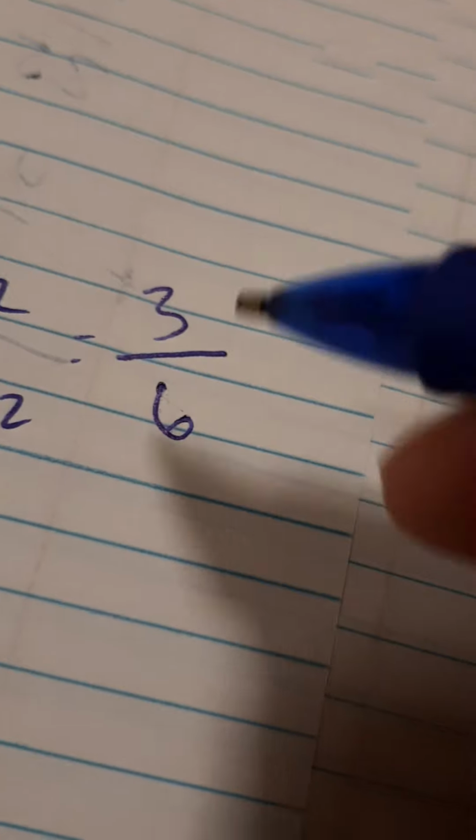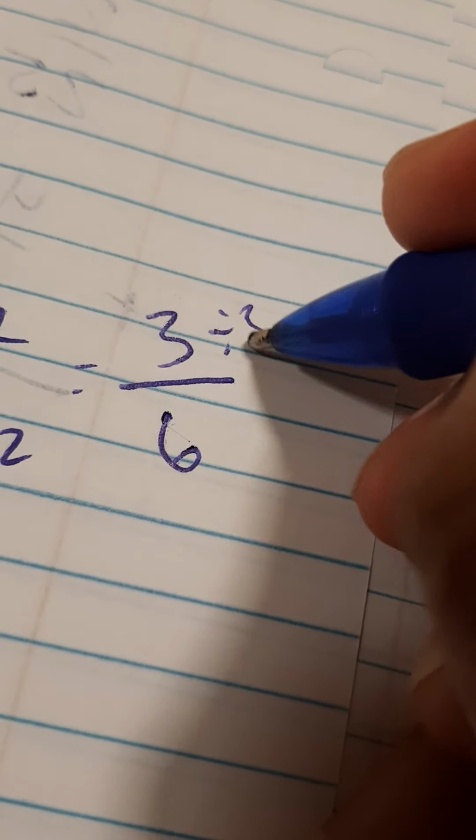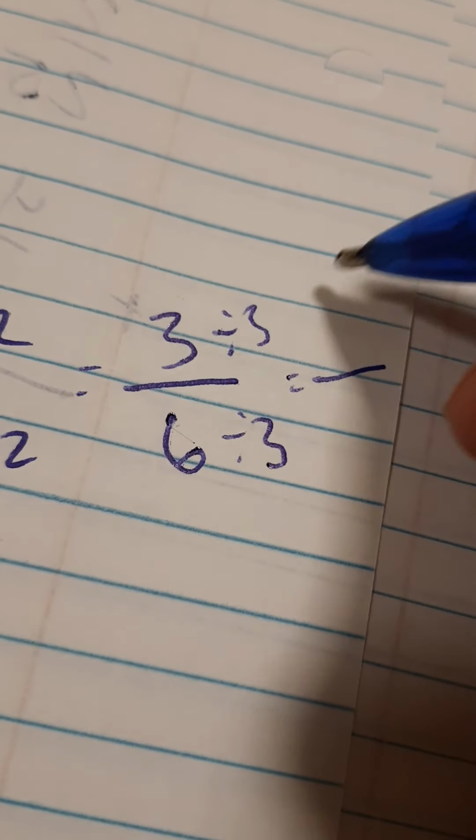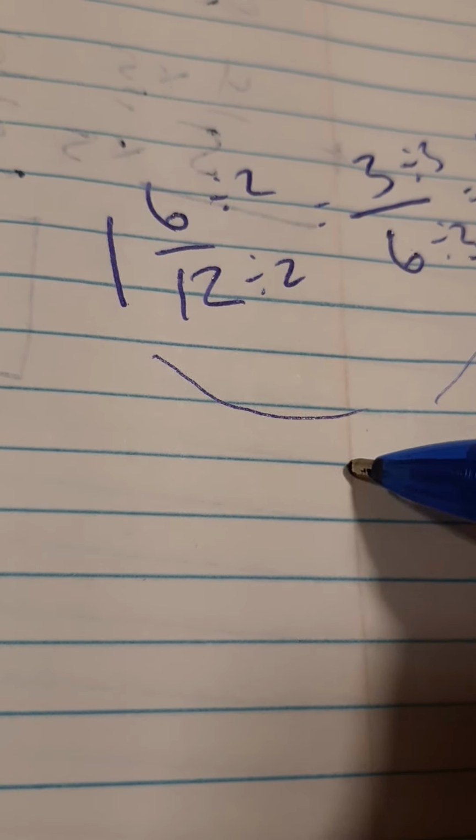So now we have 3 over 6. And 6 is a multiple of 3, isn't it? So we could also reduce by 3. 3 divided by 3 is 1. 6 divided by 3 is 2. Don't forget, we've got to put our whole numbers back together, and that'll give us 1 and 1/2.